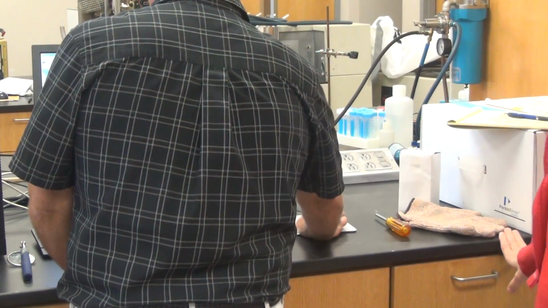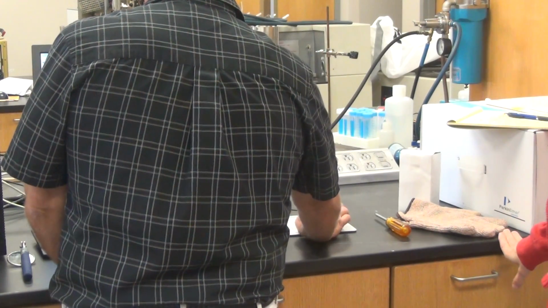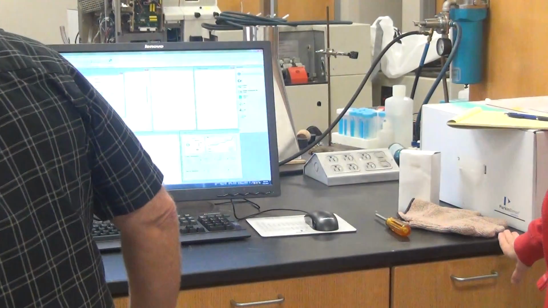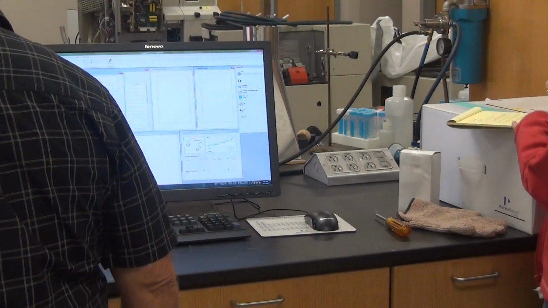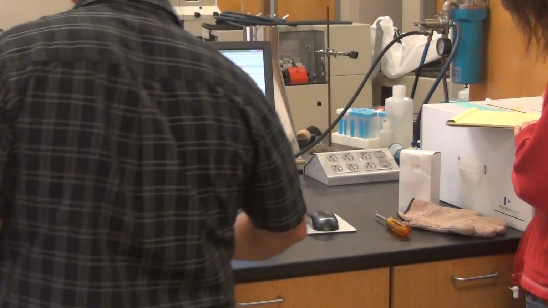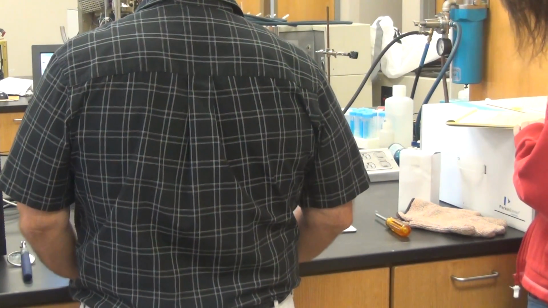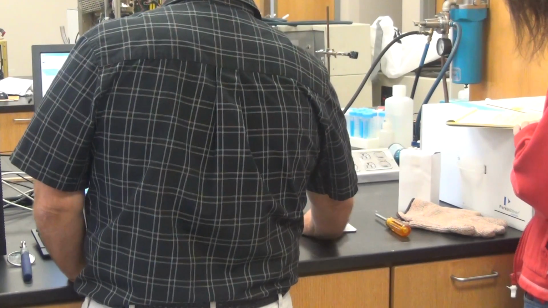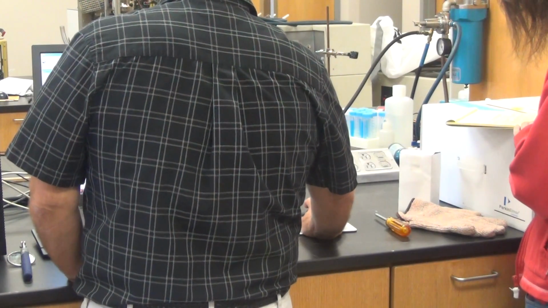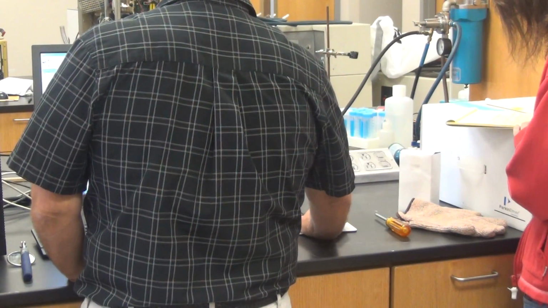And the current's 25. Because it doesn't know if you're working with a propanol or not. Now, when I tell it to go set up, it will do it.